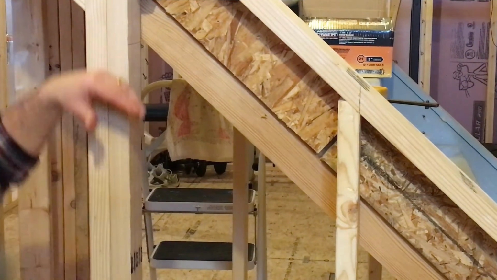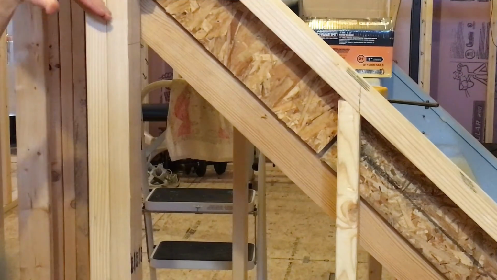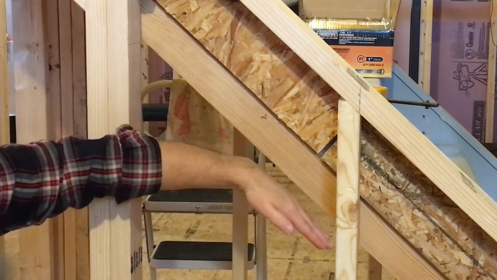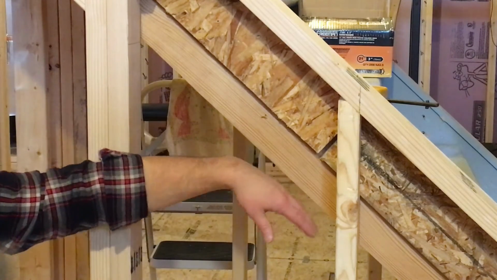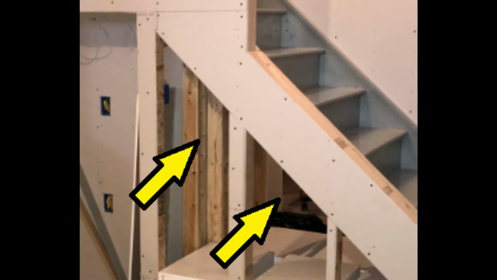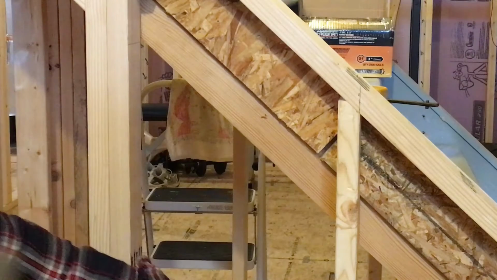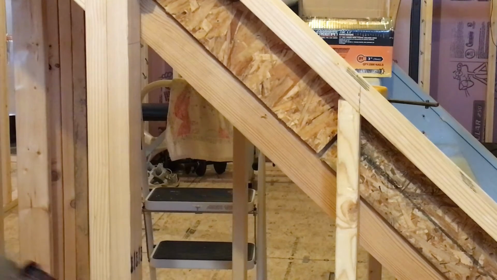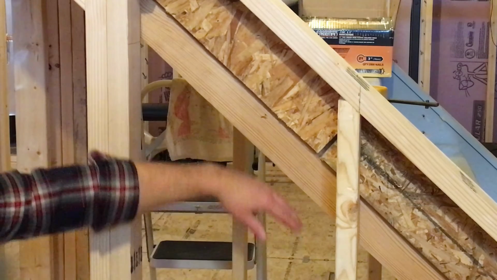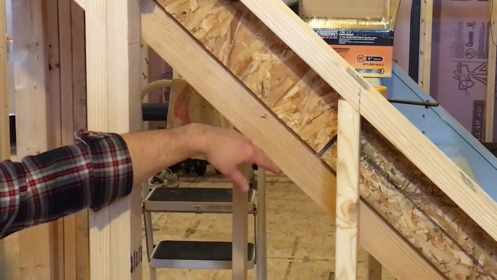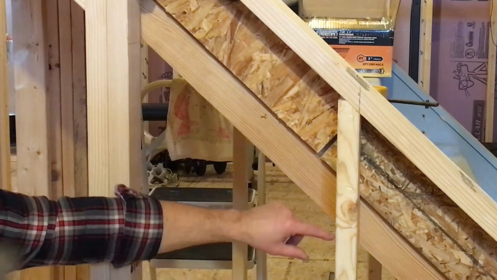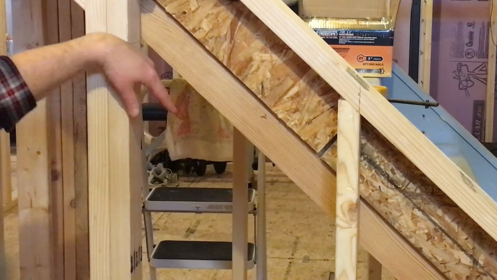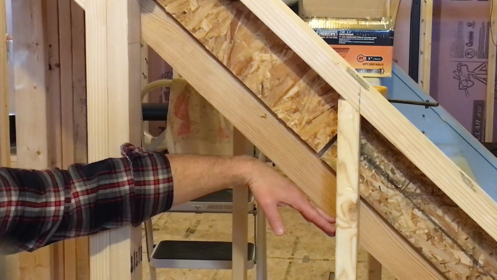So here I'm building a piece of framing that is going to create the space where I'm going to have storage underneath this staircase. I've got a stud on the left, a stud on the right, my bottom plate, but the storage needs to be underneath this staircase. So when I build the opening, I need a top plate in this area to create the top side of my framing.